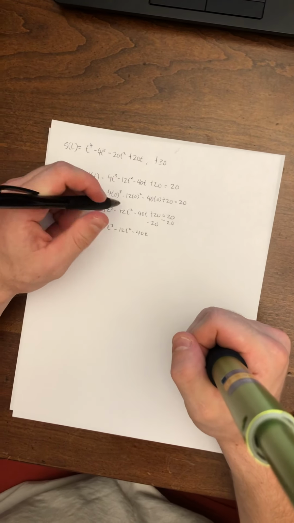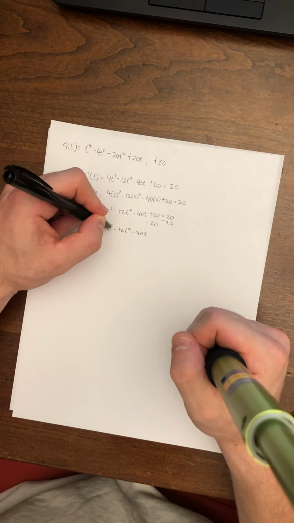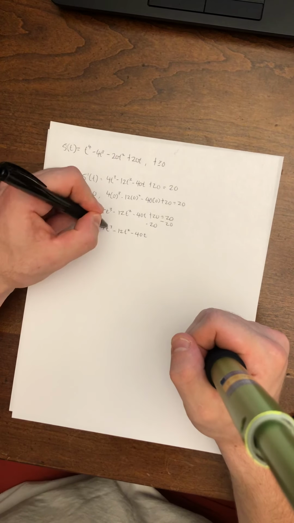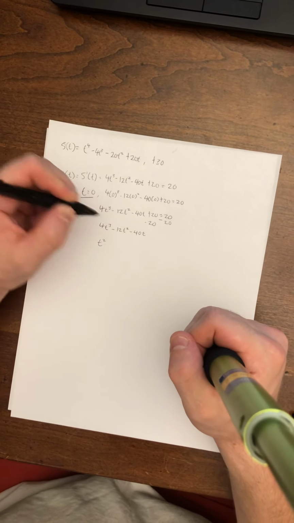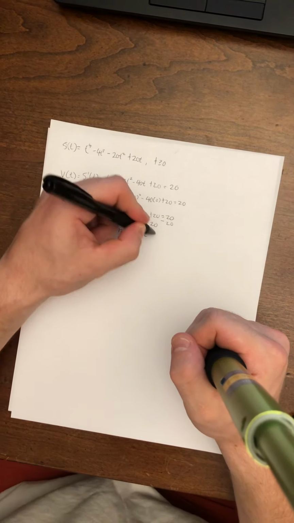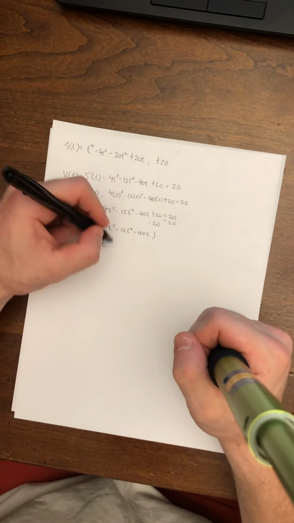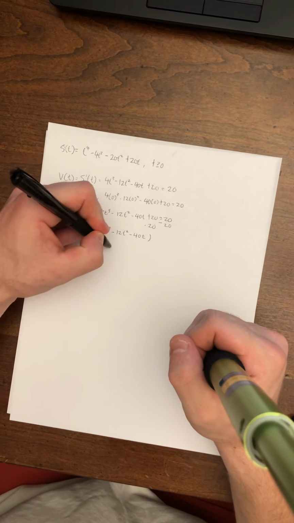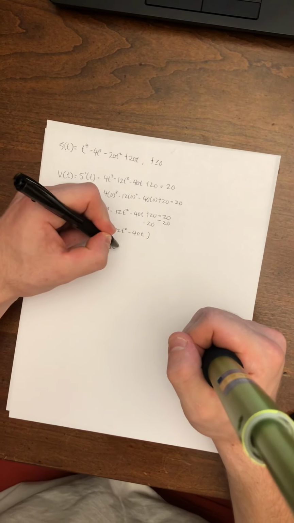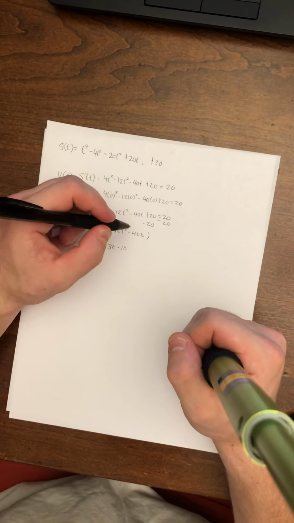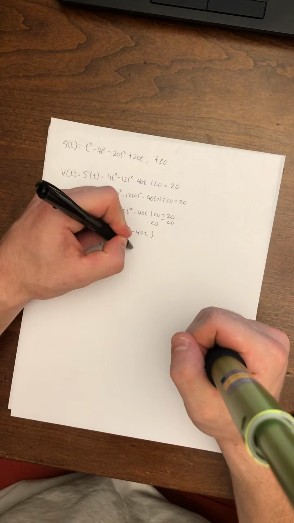From here we can factor out a 4t, which leaves us with t squared minus 3t minus 10 equals 0.